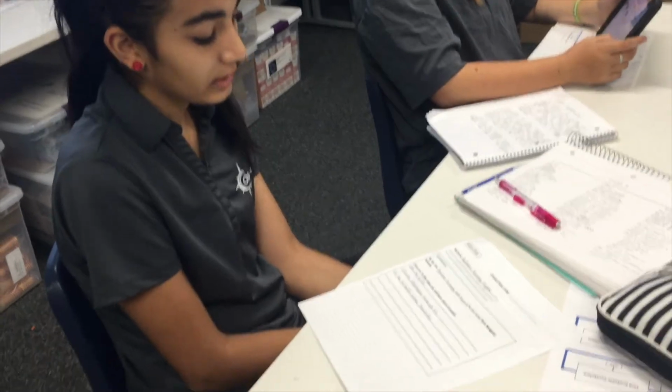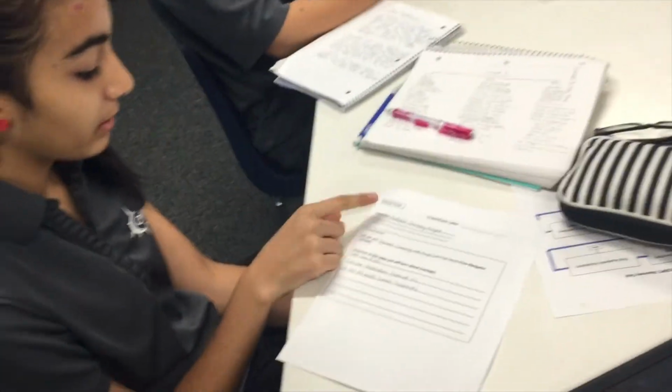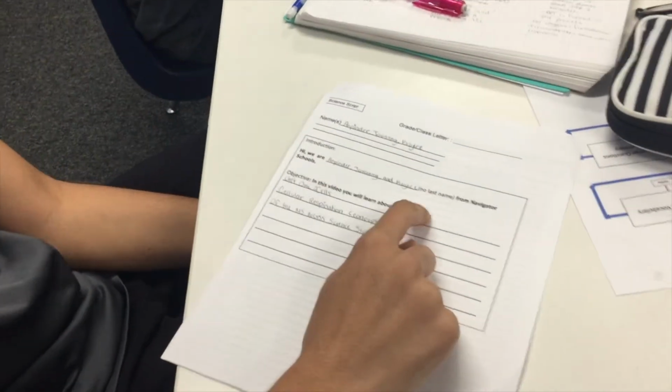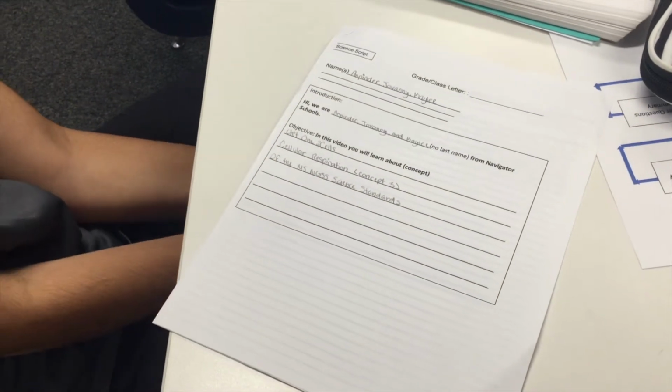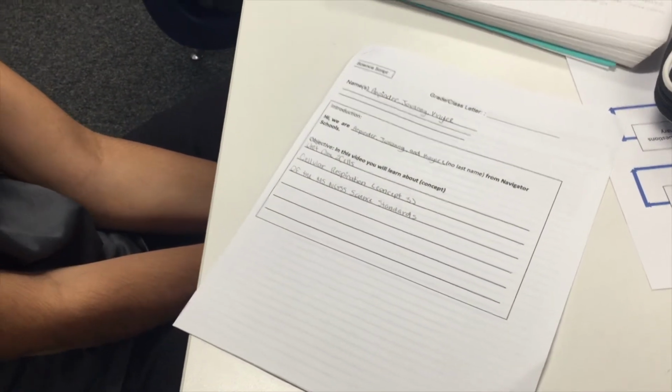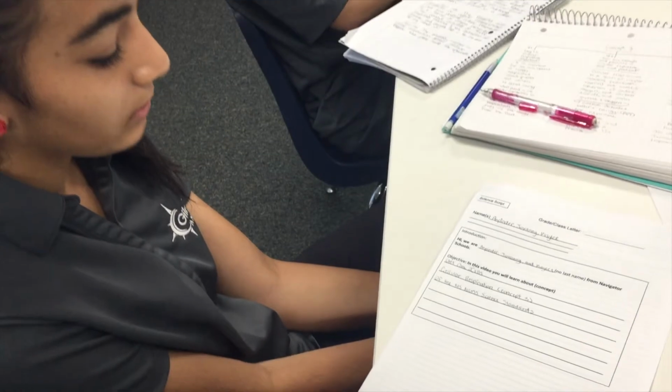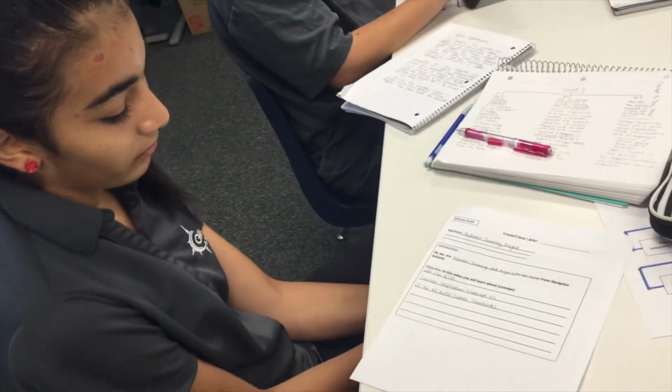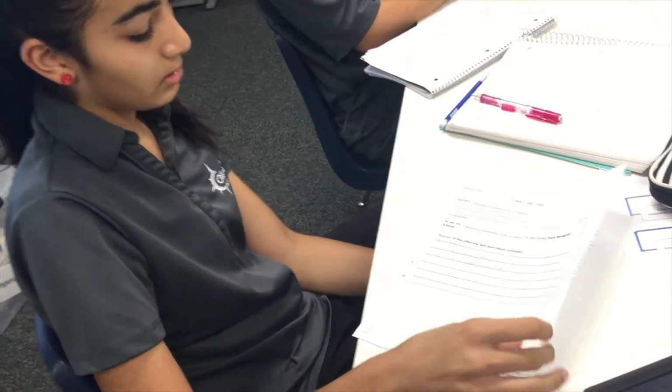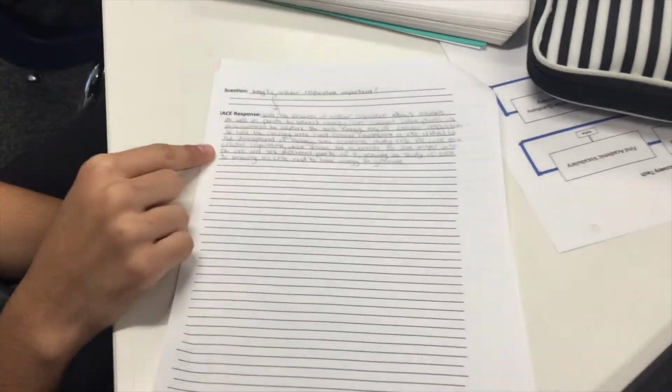So this is our science POP script. First we put our name and then we introduce ourselves, our 3 names with no last name from our school, and in our objective we put the objective. Every single time we have a different objective, and right now it's Unit 1 Cells and Concept 3 from the NGSS Science Standards.